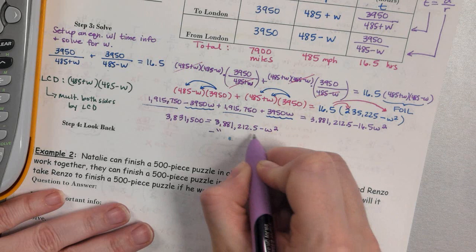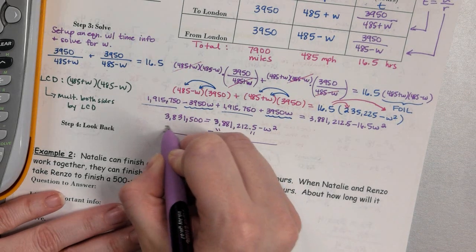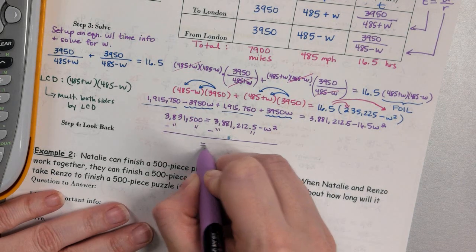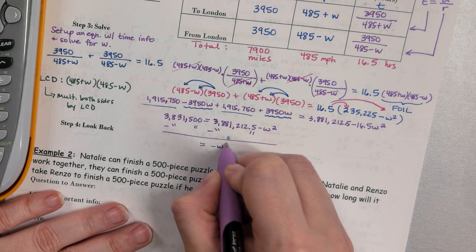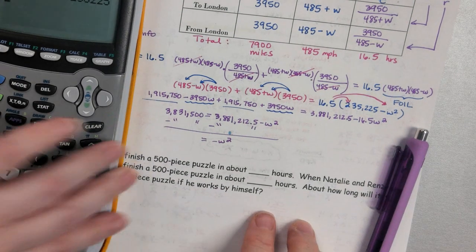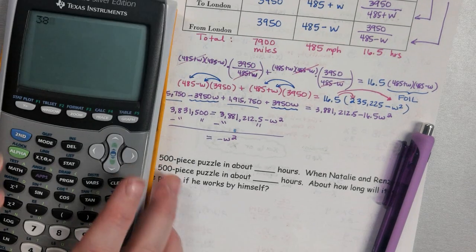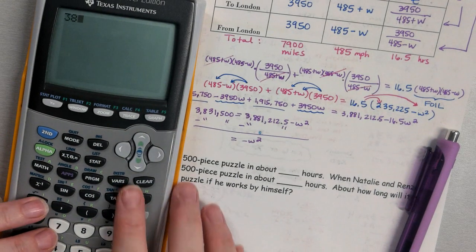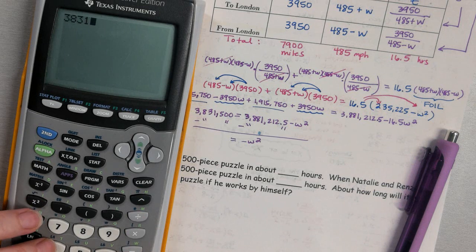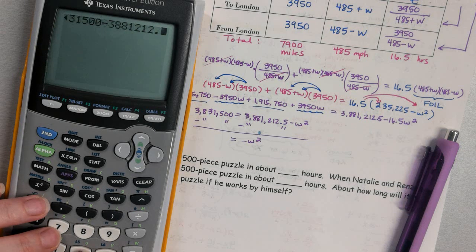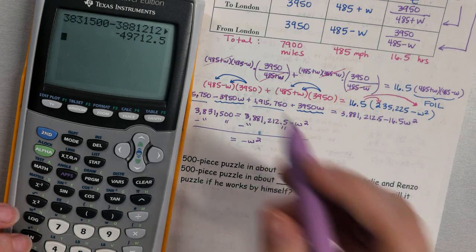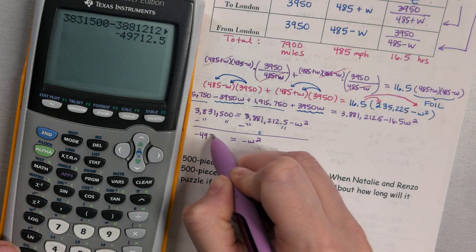So we just do minus this guy minus this guy equals negative W squared. So then let's just put that in our calculator, okay? So we have 3,831,500 minus 3,881,212.5. Okay, so negative 49,712.5.